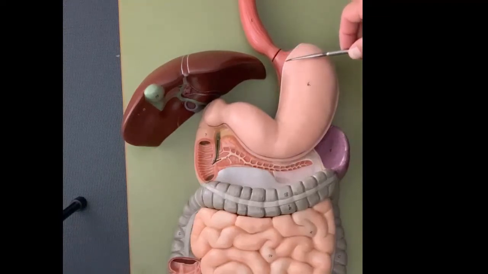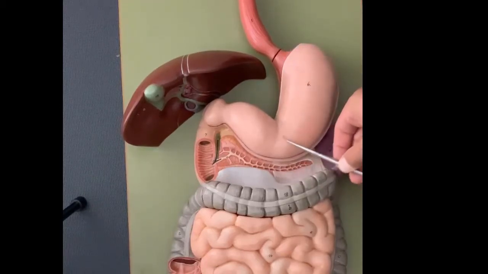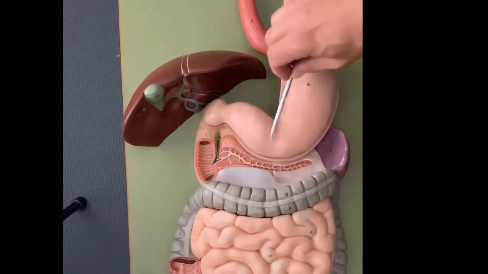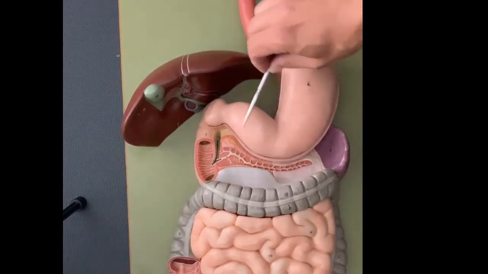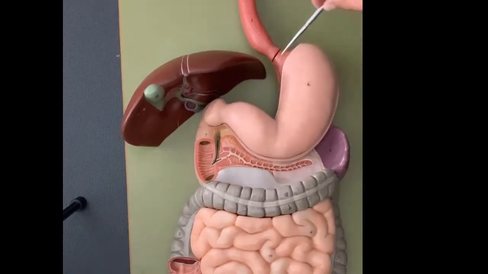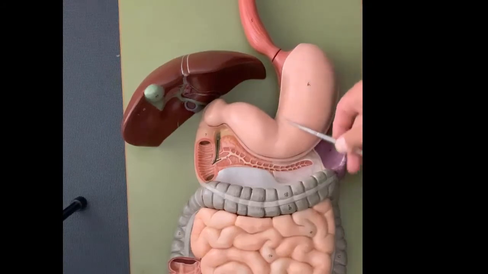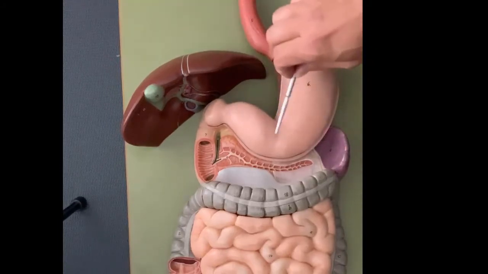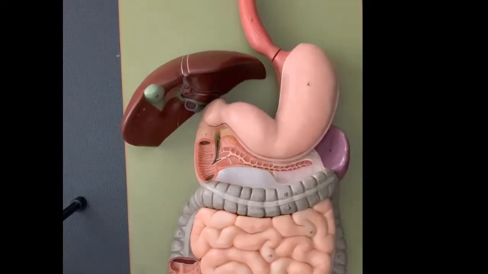We've got the fundus, which is this region of the stomach right here. This would be the body of the stomach, and this would be the pyloric region of the stomach here. So we've got the cardiac region lying near the heart, the fundus here, the body of the stomach, and the pyloric region of the stomach.